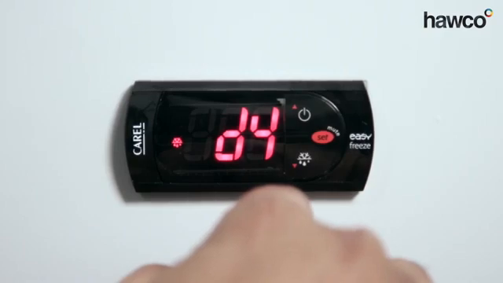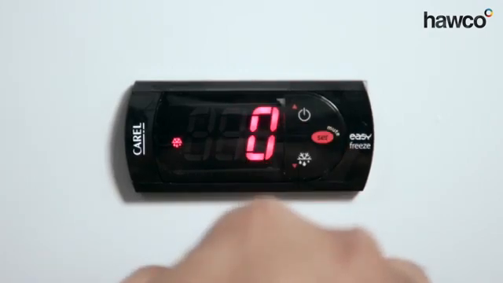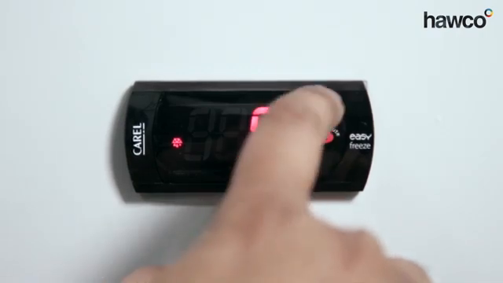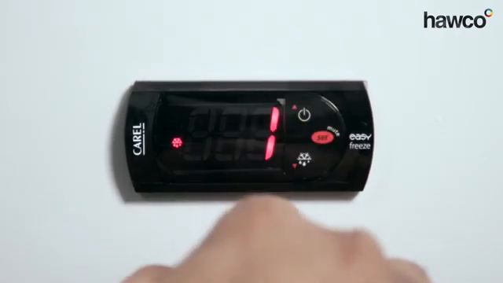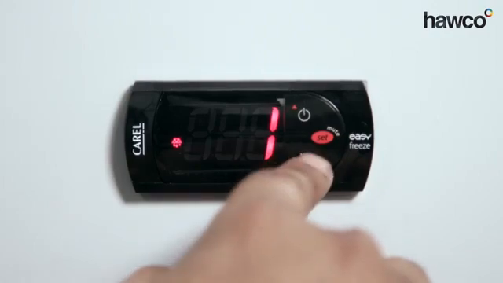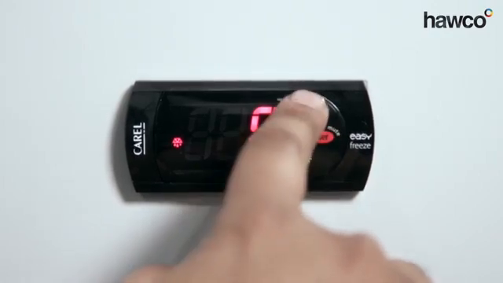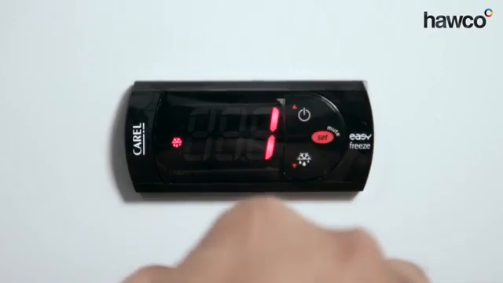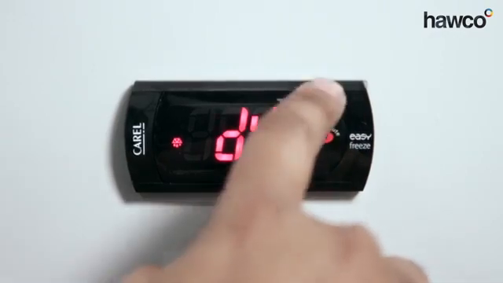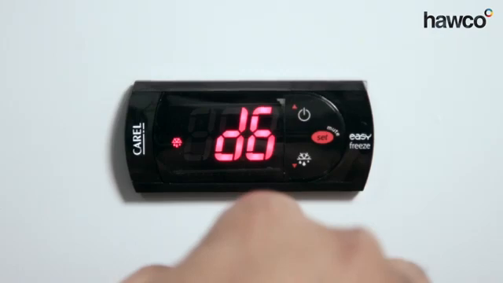The next is D4. Basically, defrost when the instrument is switched on is active. So at this moment in time it's set to 0, so when it turns on it will not automatically go to defrost, but by changing it to 1, this confirms it will go to defrost as soon as it's turned on. So for this instance we could leave it at 1 and we can move on to the next parameter.